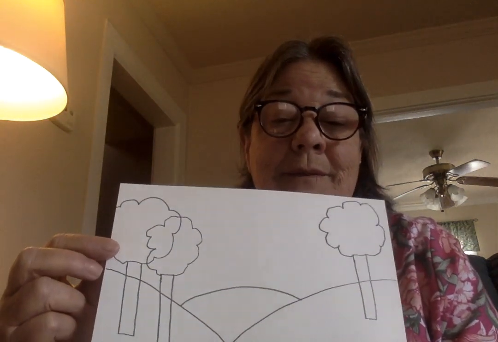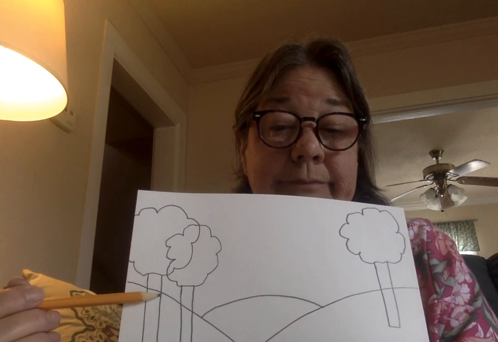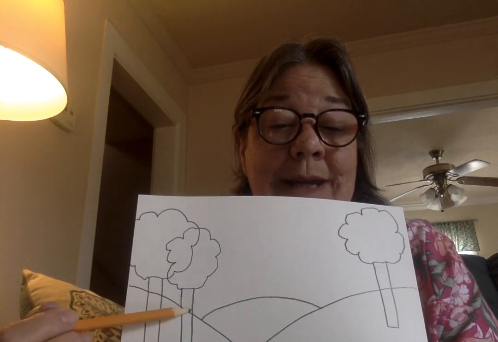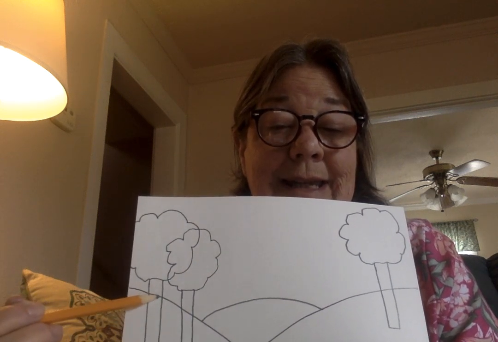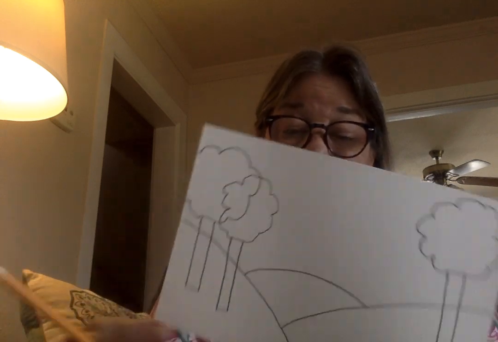Now, some of you may have noticed that our trees have a line through them from our hill. This is where our eraser comes in, because we want to erase just the line in our tree trunks that is the hill. So I'm going to go ahead and erase those. And don't worry if they don't erase very well, because by the time we put our patterns in here, it won't matter.